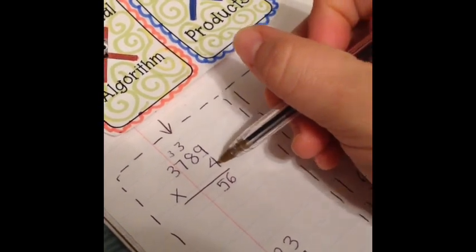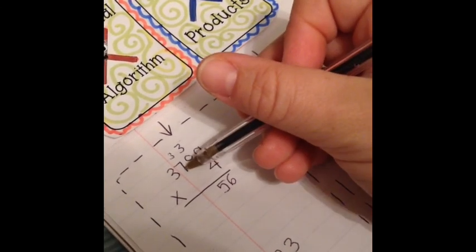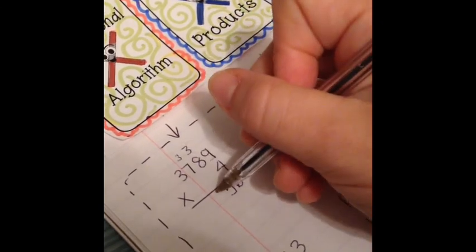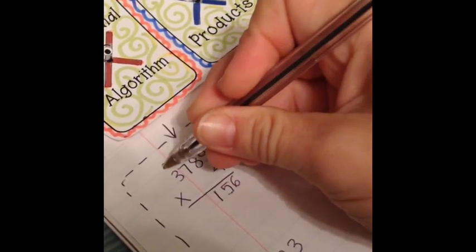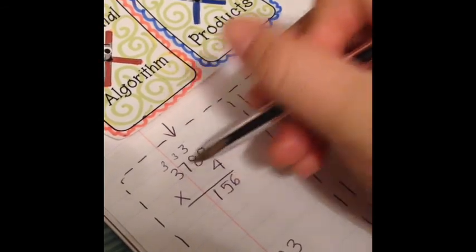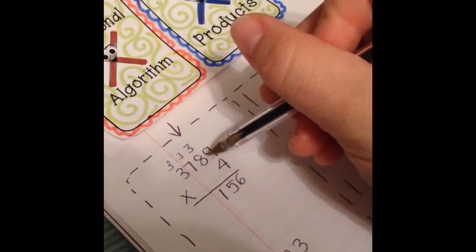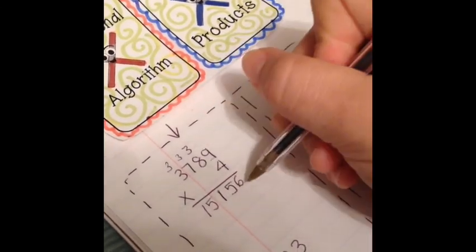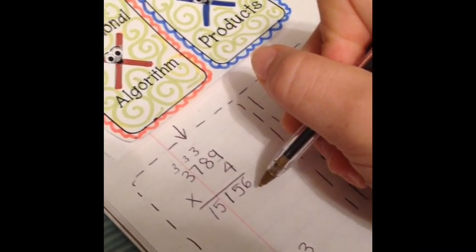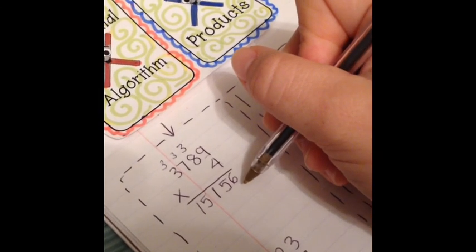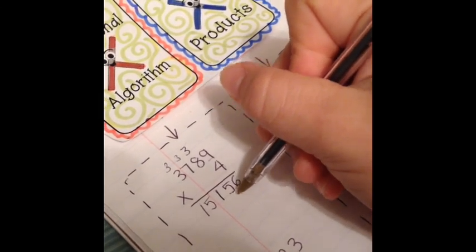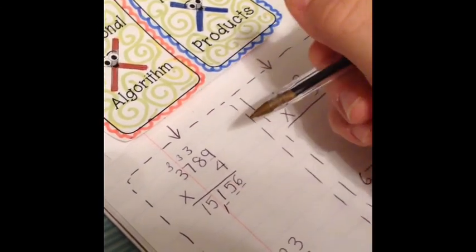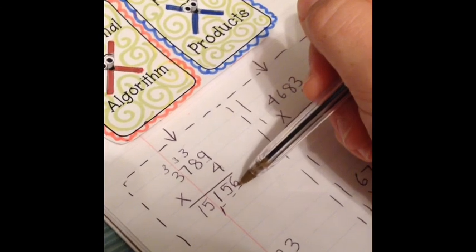My next step is 4 times 7. 4 times 7 gives me 28 plus 3 gives me 29, 30, 31. I'm going to record the 1, carry my 3. Now my last factor here, I'm going to do 4 times 3, which gives me 12 plus 3 is 15. And I'm going to remember that each of my families, each of my periods on the place value chart is made up of 3. So that's where I'm going to put my comma after the first 3 digits. And my product is 15,156.